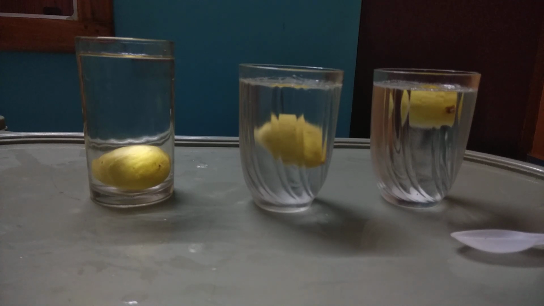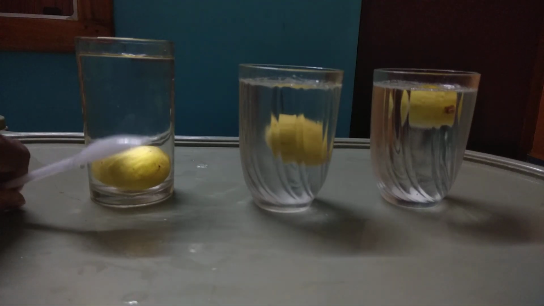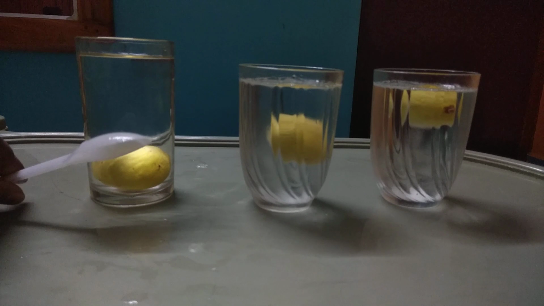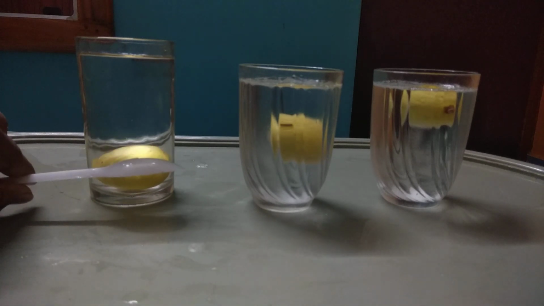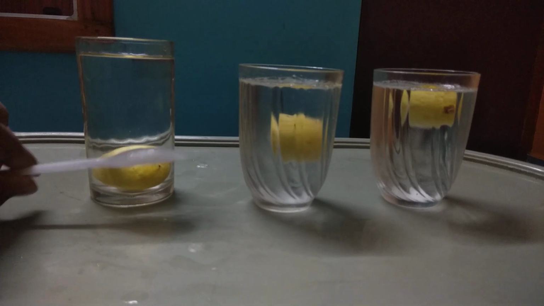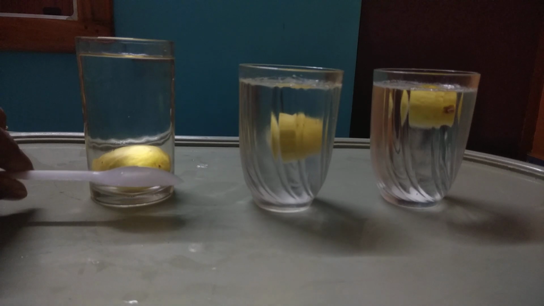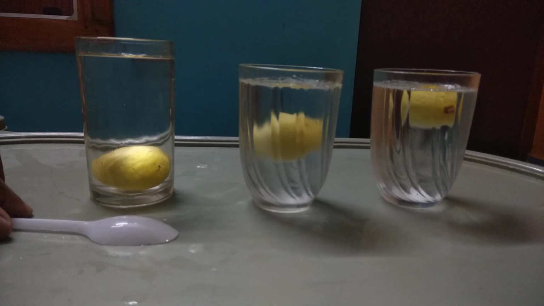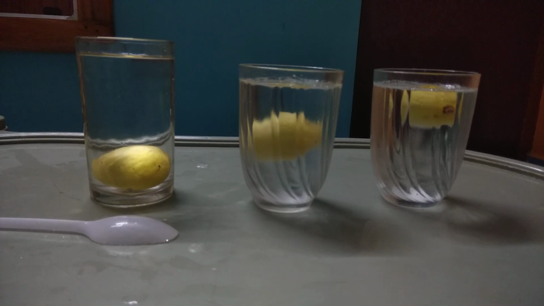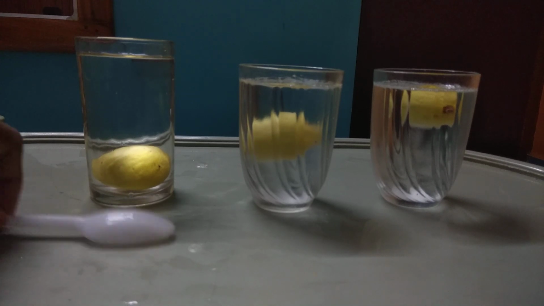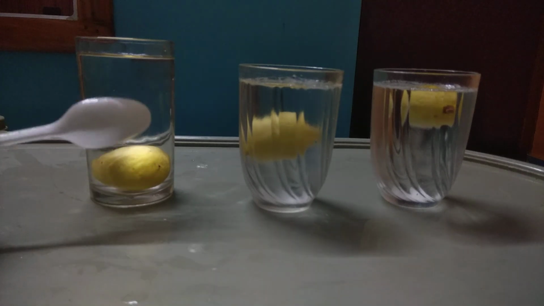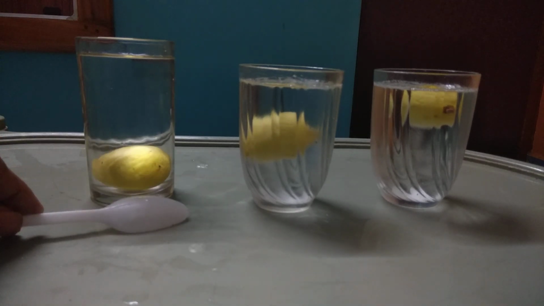Archimedes says that if an object is immersed in a fluid, or let it be liquid, the liquid displaced by this object and the weight of the object decide whether it will go down, stay in the middle, or stay on the surface of water. Let us take the first case. In this case, what happens? This is water, this is lemon, right?